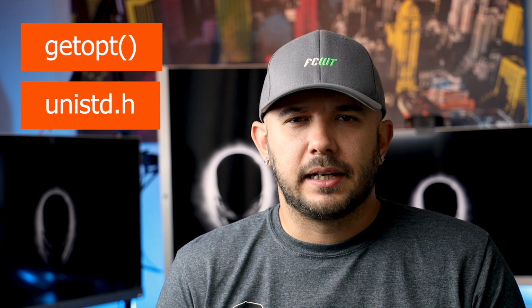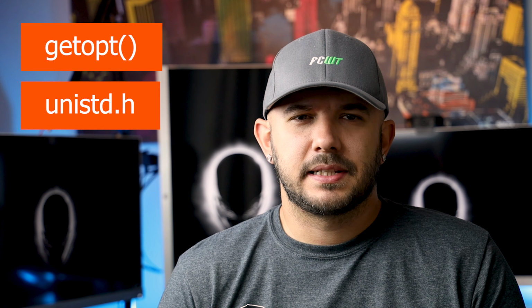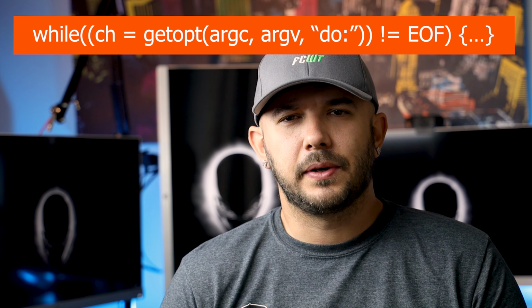If you're writing a C program and you want to use command line options, like the -o option, you'll have to read them with the getopt function. First, include the unistd.h header file. unistd.h is not part of the standard C library, but is instead part of the POSIX library. To read each of the command line options, place the getopt function into a while loop.